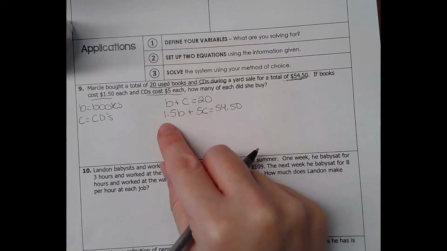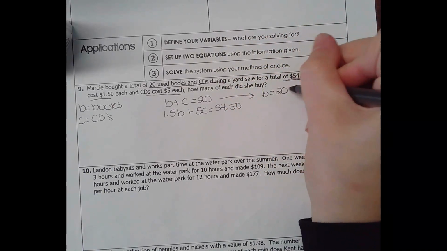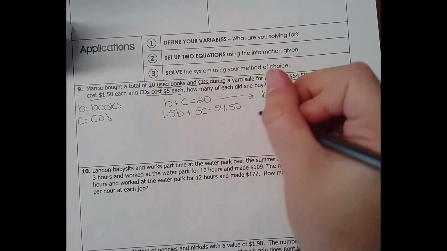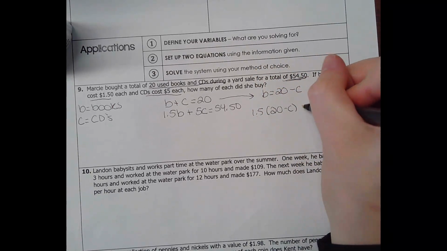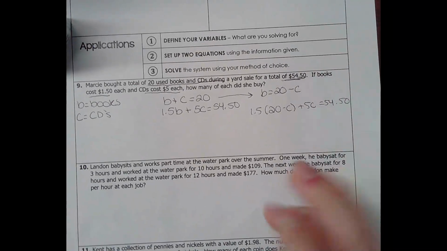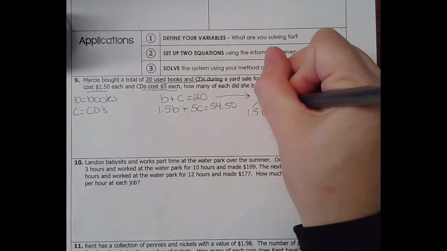Honestly, I would use substitution. So I would change this into B equals 20 minus C, and I would plug that in here. So 1.5 times 20 minus C plus 5C equals 54.50. So let's multiply this.